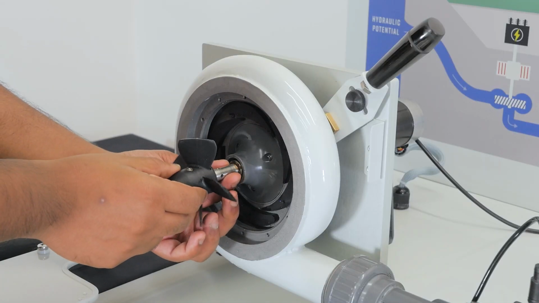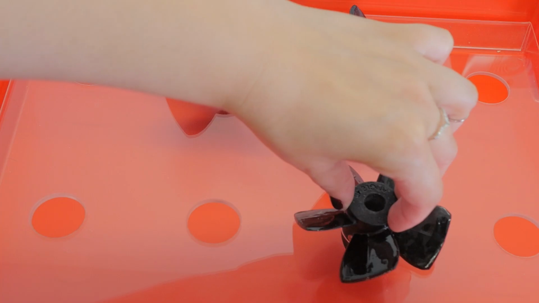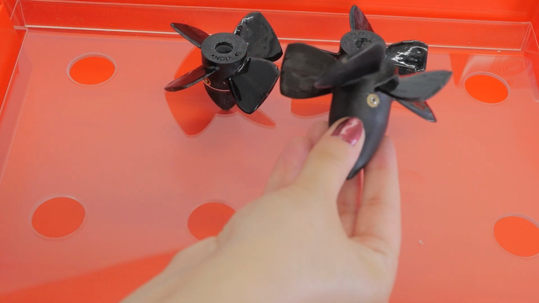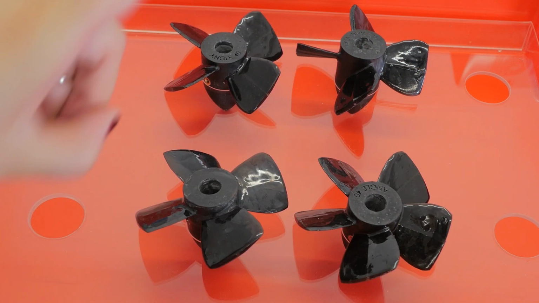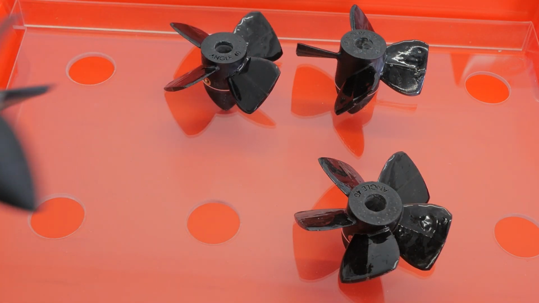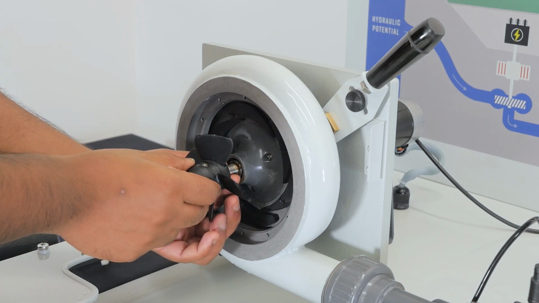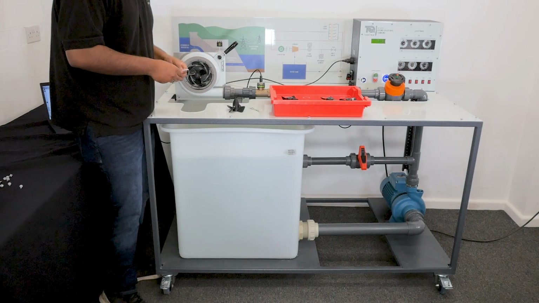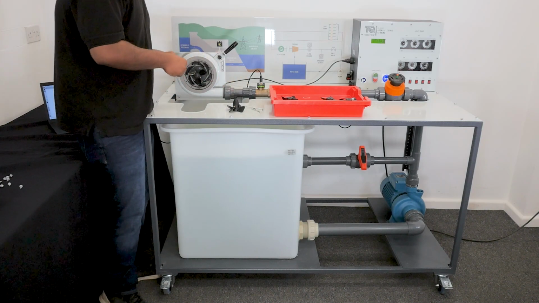Make sure you always handle the propeller using the nose area or the bottom of the hub. Please do not handle the propellers by holding their blades, as this might damage them. There are 5 different propellers included. Select the one you'd like to use first. Then align the step grooves on the shaft and slide the propeller gently on. Make sure the propeller doesn't touch the vane section so that it's free to rotate.